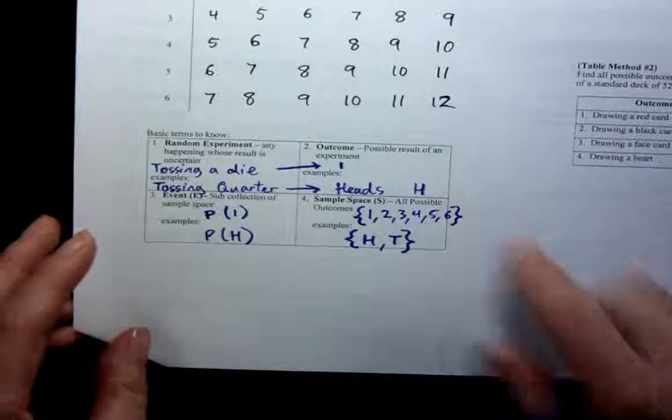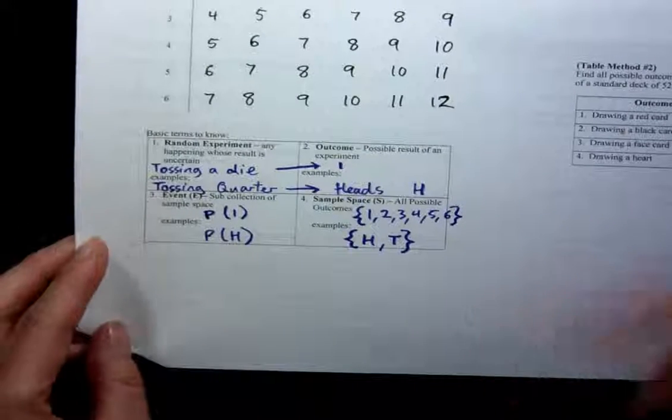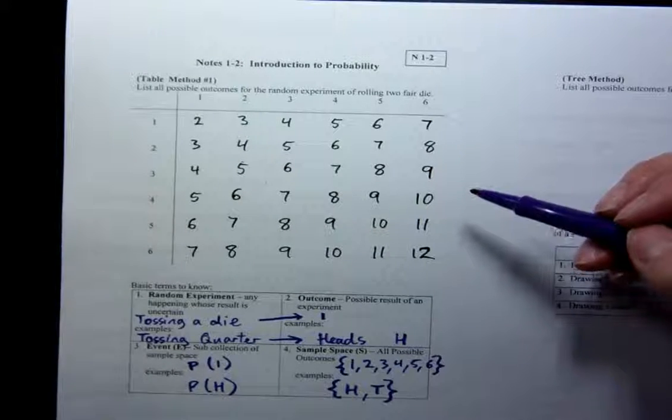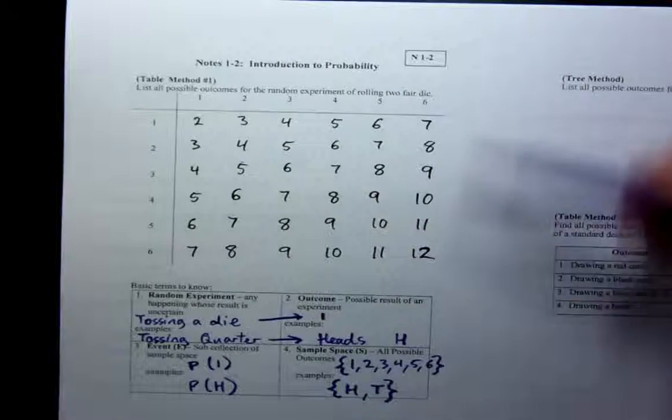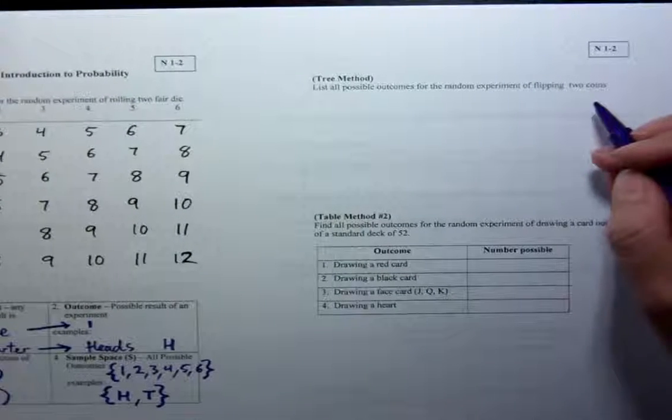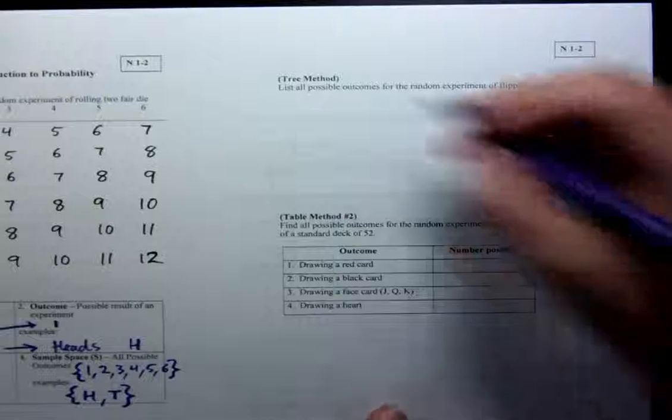So sometimes they just ask how many possible outcomes you have. For the dice up here, how many possible outcomes were there? When we had 2? 36, right? It's just 6 times 6. How many possible outcomes do you think there'll be if we flip 2 coins? 4. Mm-hmm. And so the tree method wants us to actually list them all.